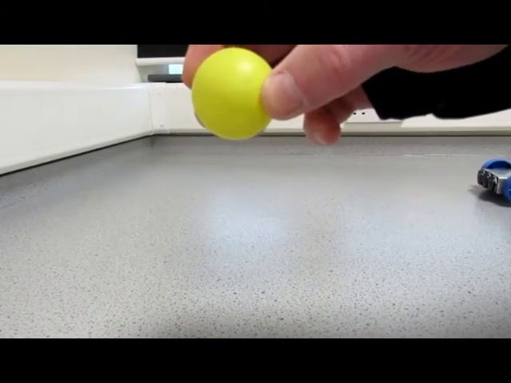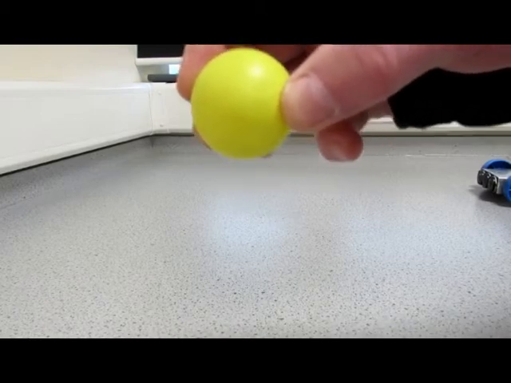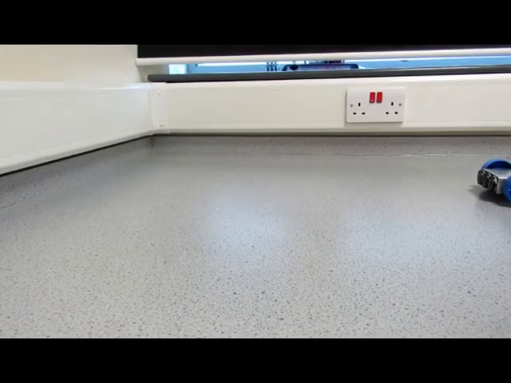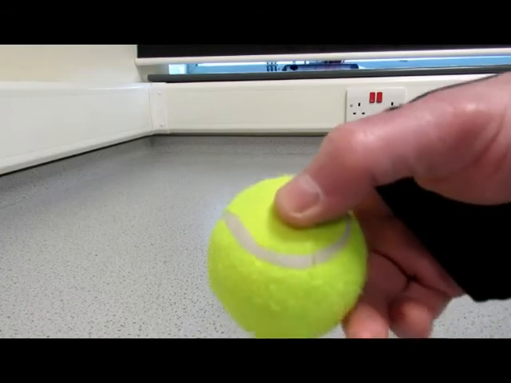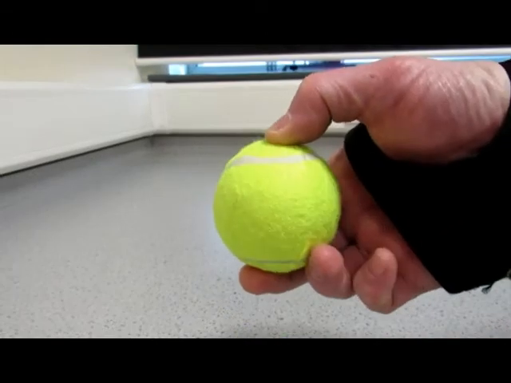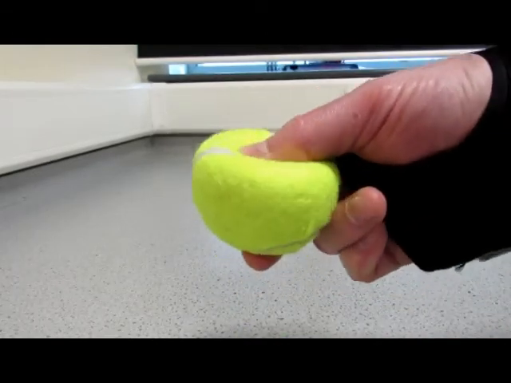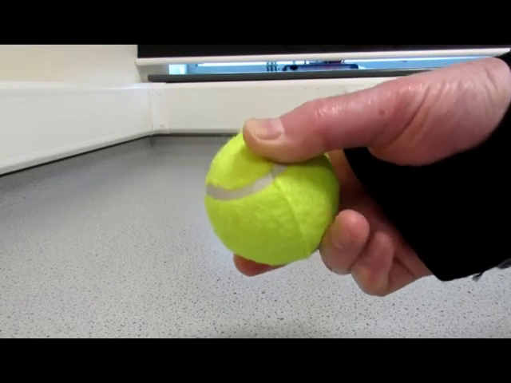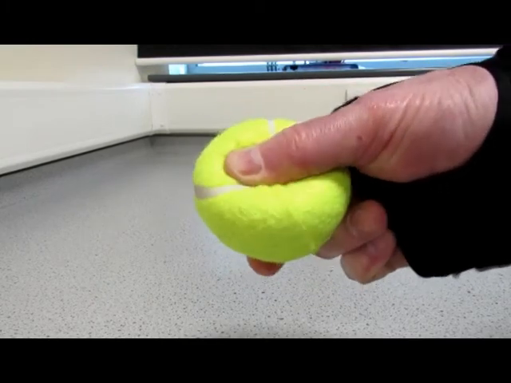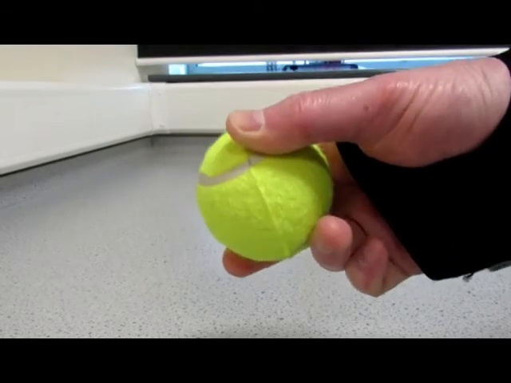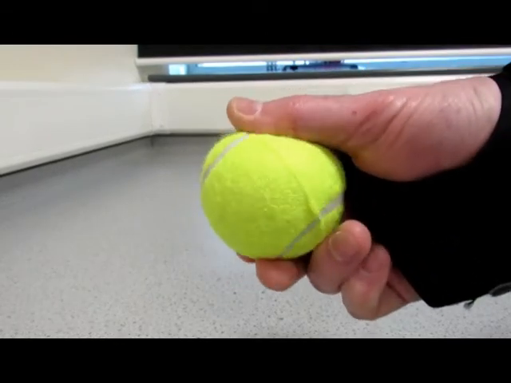What's maybe not quite so obvious with the ping pong ball, but I can show a bit better with the tennis ball, is if you do apply a force to an object, you can also change its shape. So just by applying a push on the ball here, you can actually see how the ball changes shape.